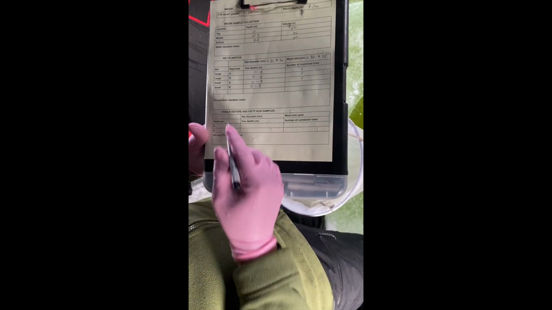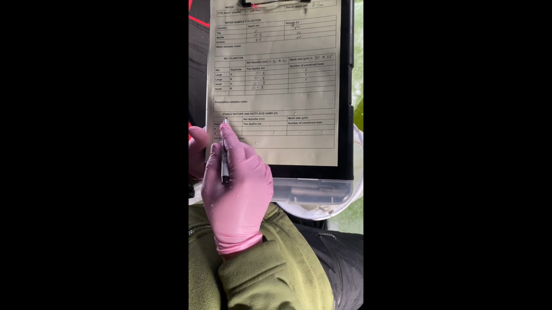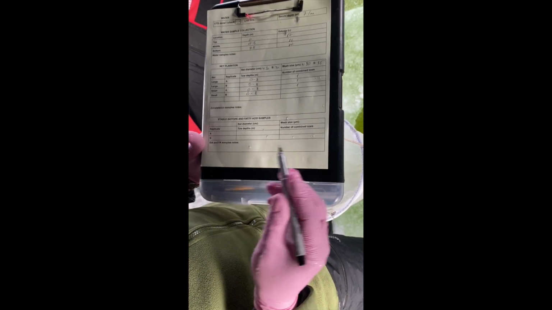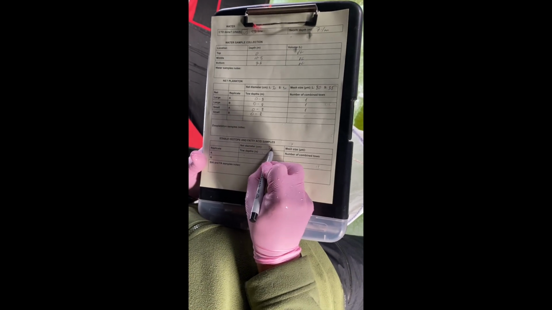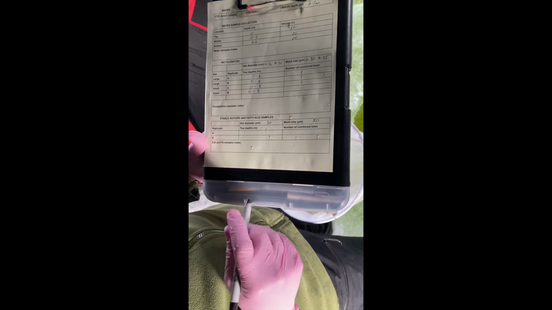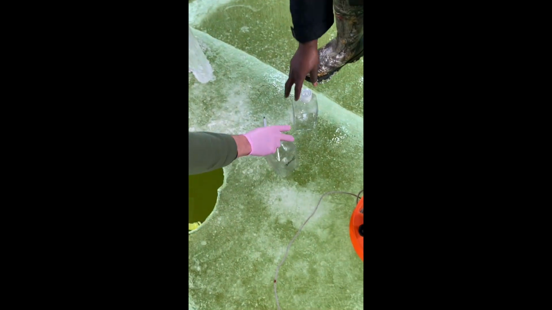So really the last thing that we're going to do is collect duplicate tows for stable isotope and fatty acid analysis in zooplankton. We're going to use our 80 micron mesh for this, and we're going to collect it in duplicate into these larger bottles.